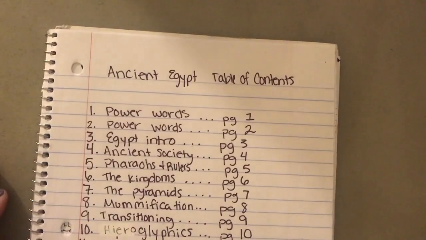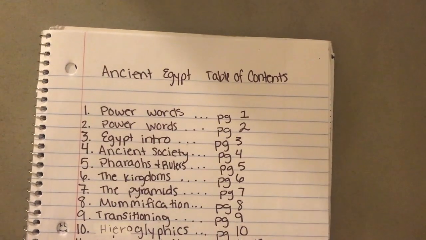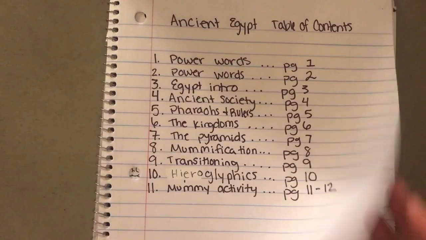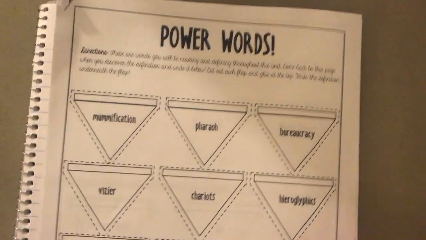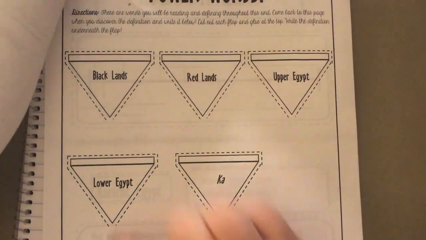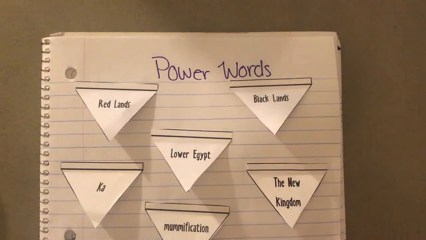Right, so now that we have our cover on and we have our table of contents, which we should have already put together, we are going to move on to our power words on page 1. You need to mark that it's page 1. We need to cut out our power words. Remember, power words are all tabs, and then you're going to glue them in, and we'll come back together and I'll show you what mine looks like.